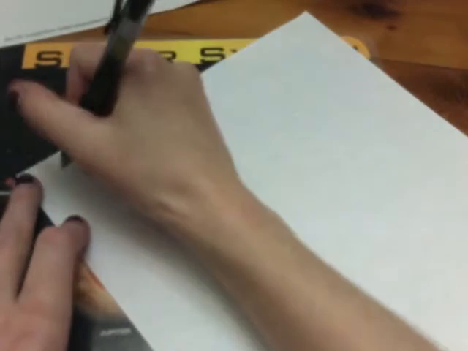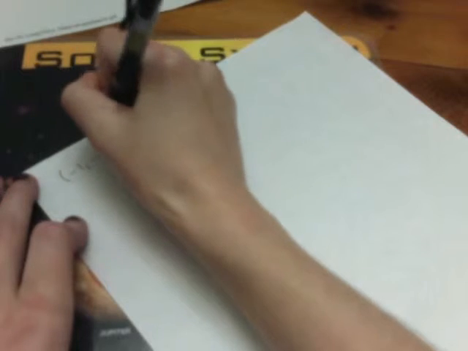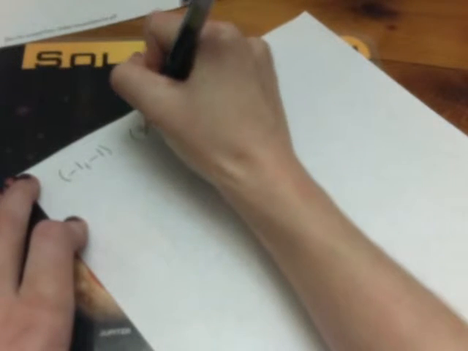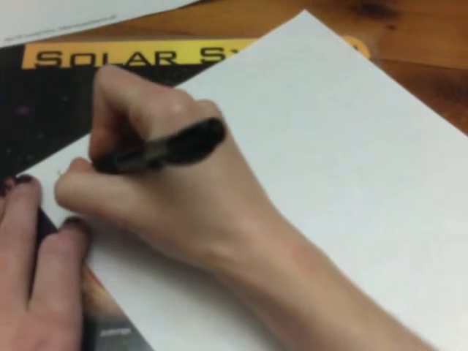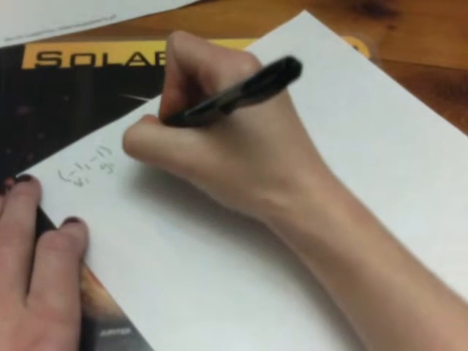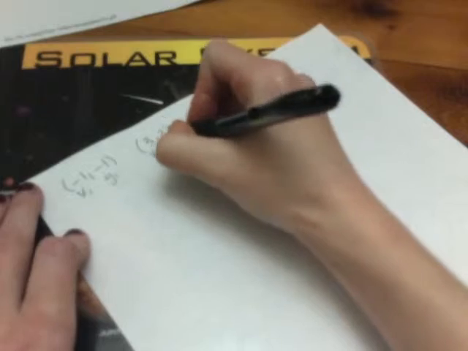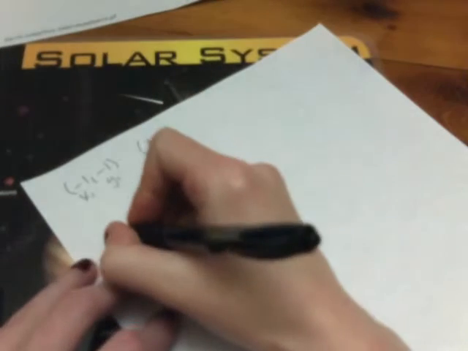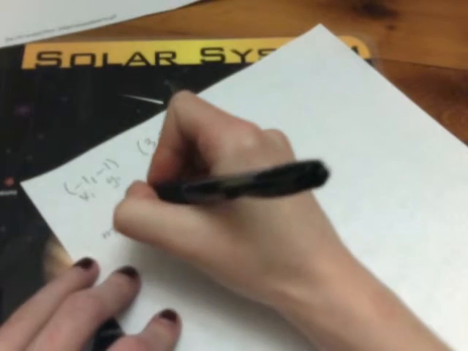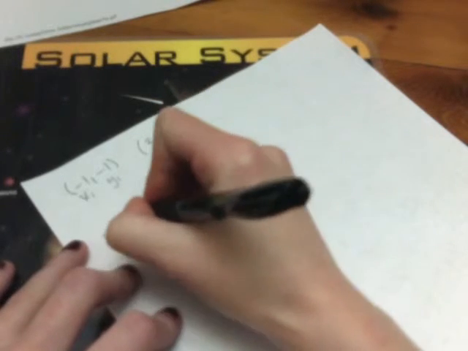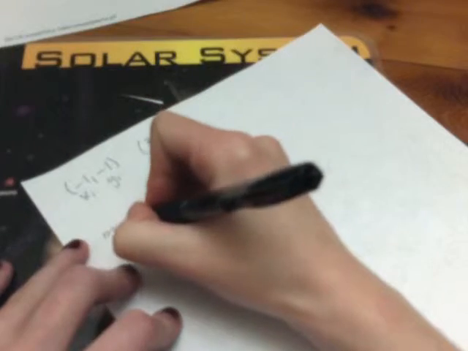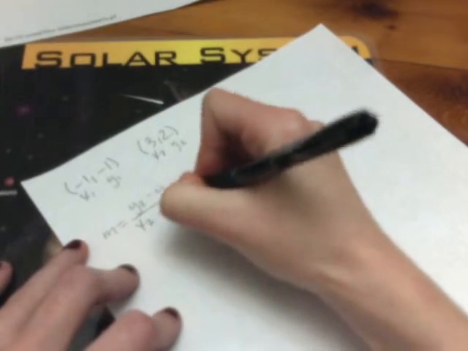Another example is that we're going to use the points (-1, -1) and (3, 2). We're going to label them again as x1, y1, x2, y2. I'm going to plug that into our slope formula, which is m equals y2 minus y1 all over x2 minus x1.